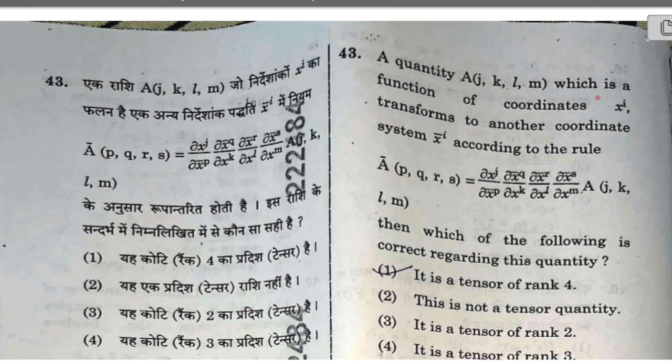Next, a quantity A, which is a function of coordinates xi, is transformed to another coordinate system xi bar according to the rule. Which of the following is correct regarding this quantity? You can remember there are two types of transformation: covariant tensor and contravariant tensor.